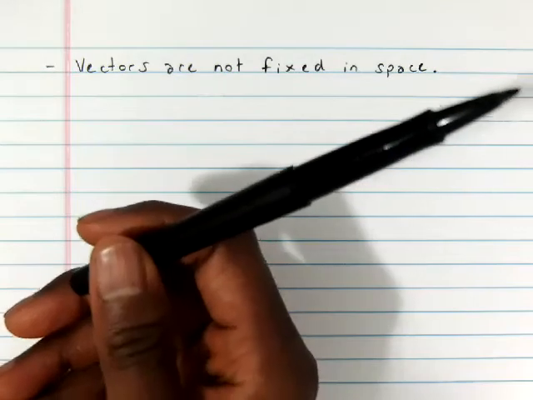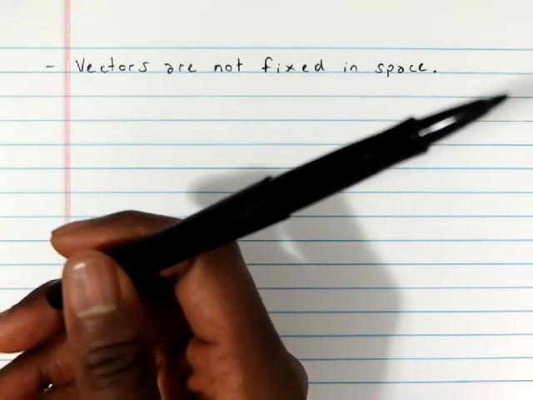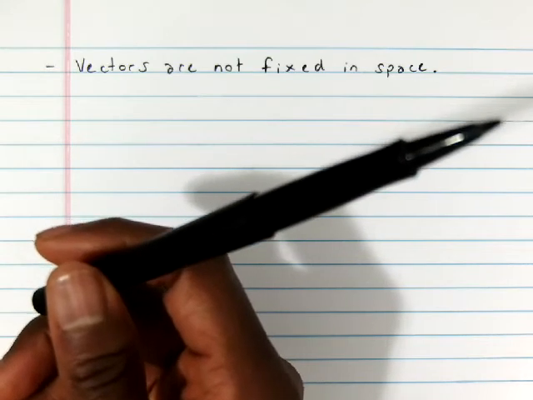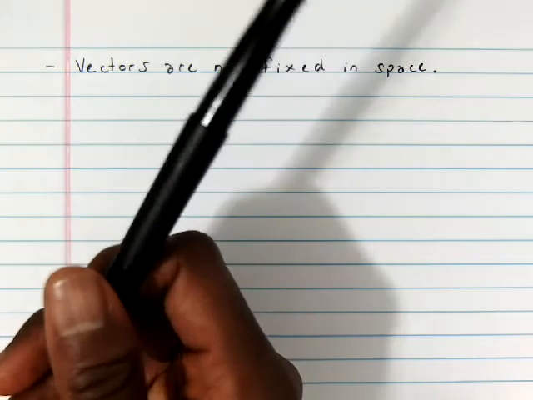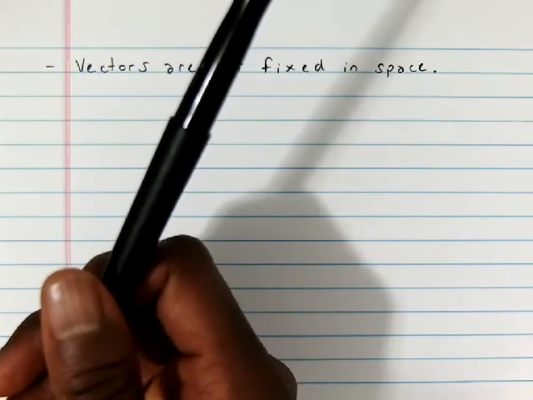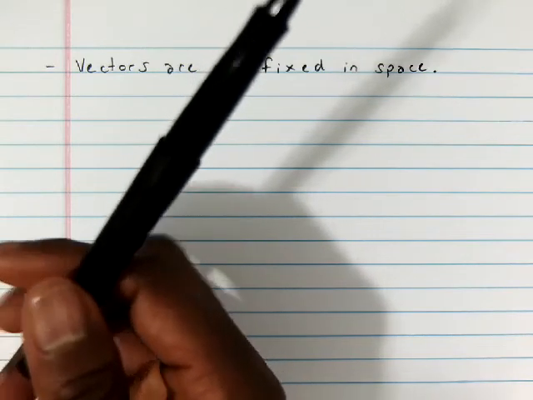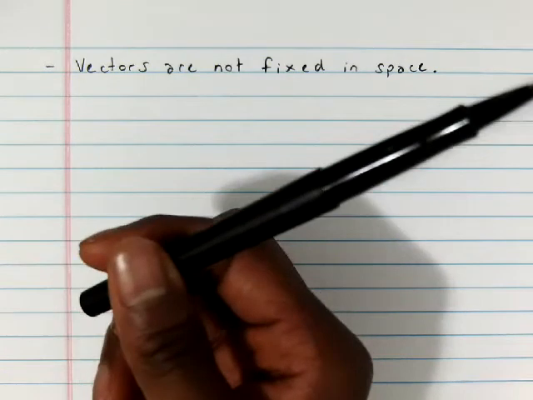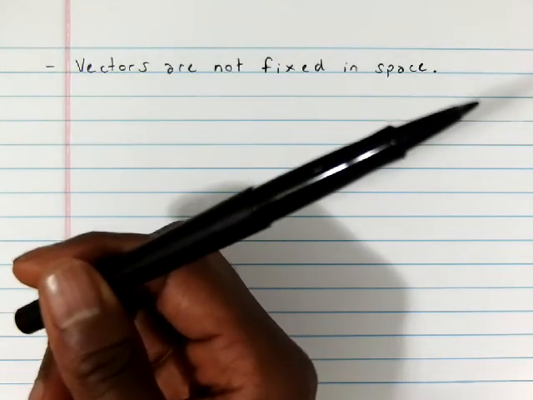Remember, a vector just has to have a magnitude and a direction. So this marker has a fixed length. I can't change the length, so I don't have any problem there. But as soon as I take this marker and I turn it this way, it's a whole new vector because I changed its direction. I didn't change its length, and I've been saying magnitude as well. You'll hear me use those two words interchangeably. But as long as I maintain the same length and direction, my vector has not changed.